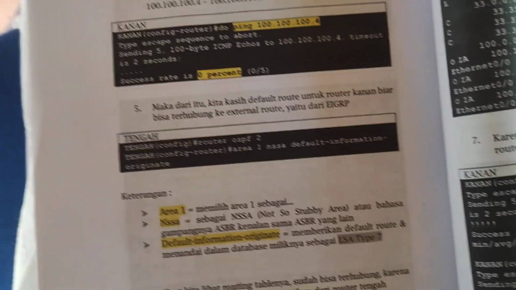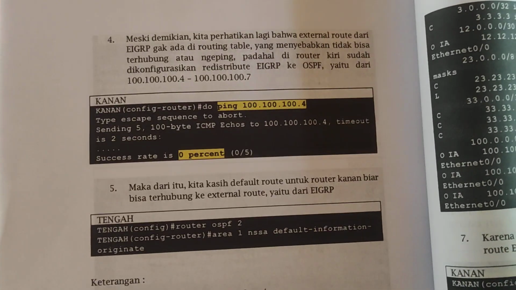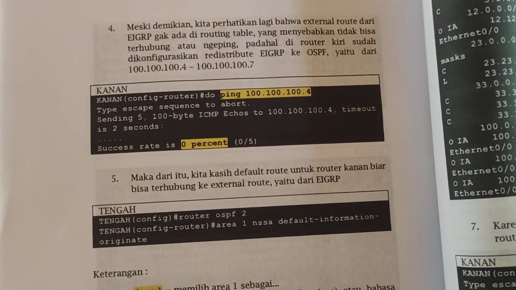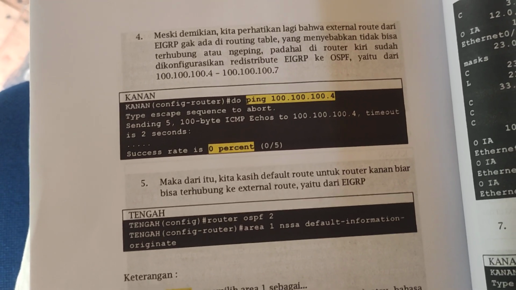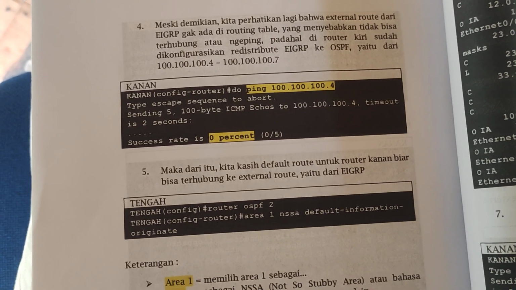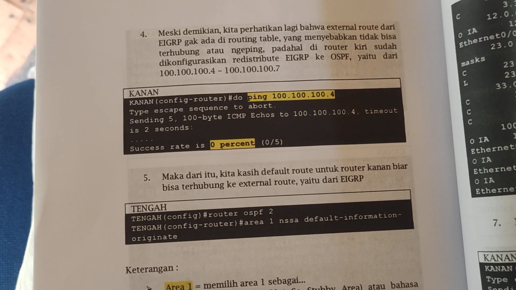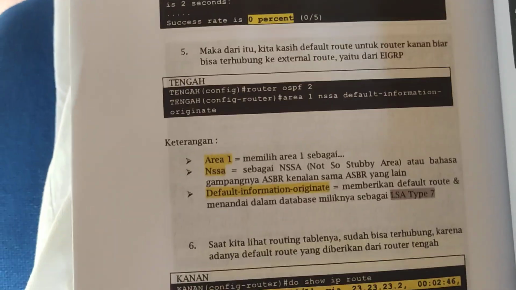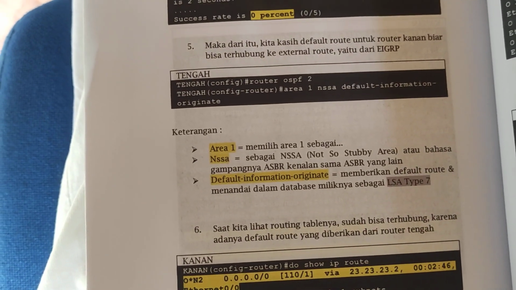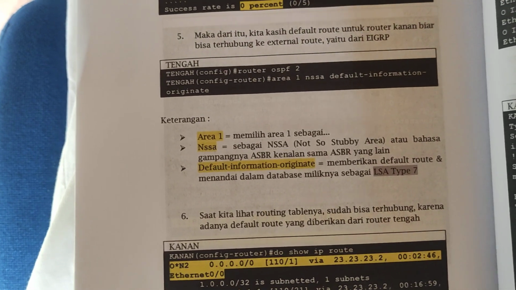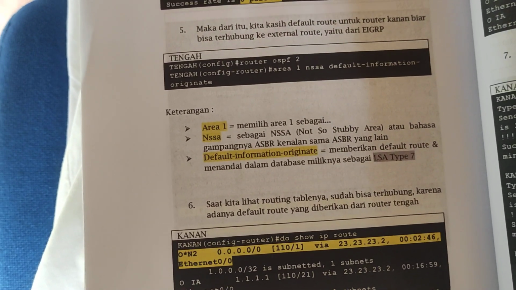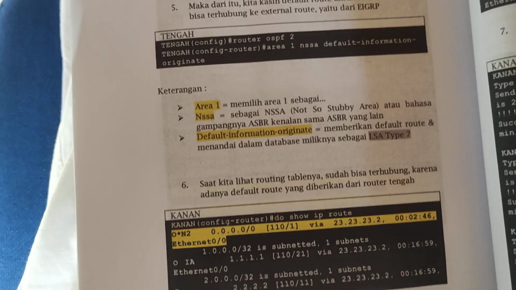So you can do ping 100.100.100.4, and then connect. Cannot ping. And then you enter router OSPF 2 and then area 1 NSSA default-information originate.